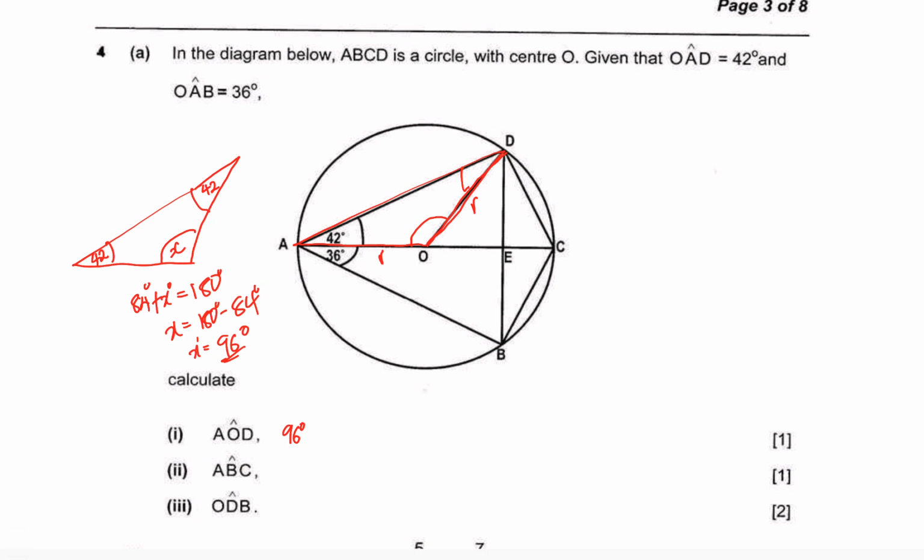It's called circle theorem because there are theorems that you need to remember for you to be able to answer that question properly.